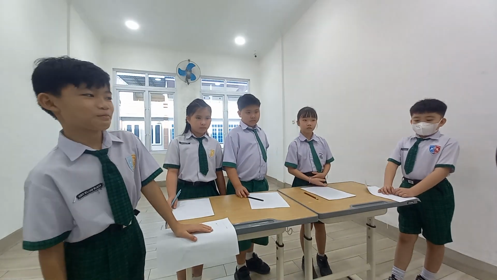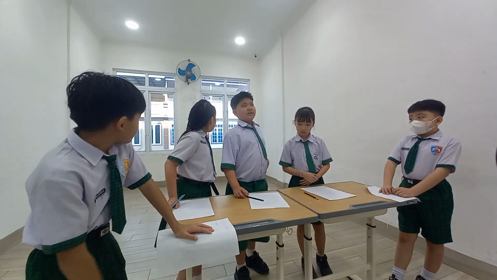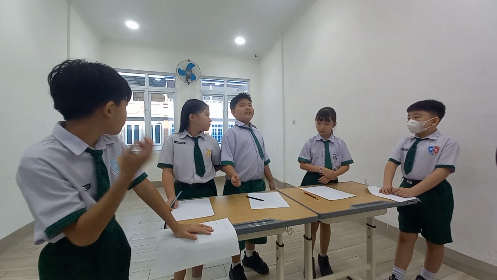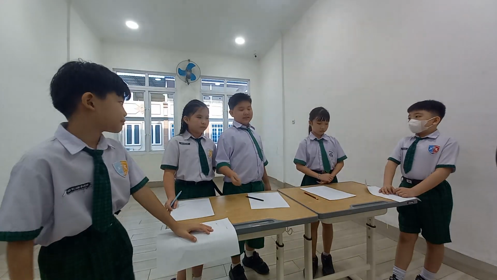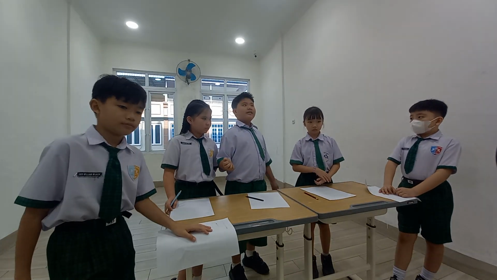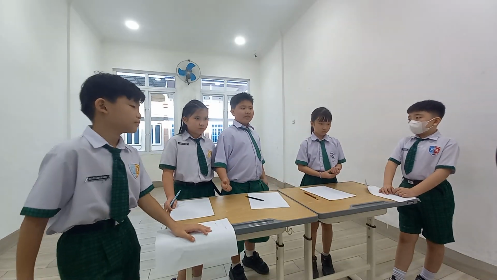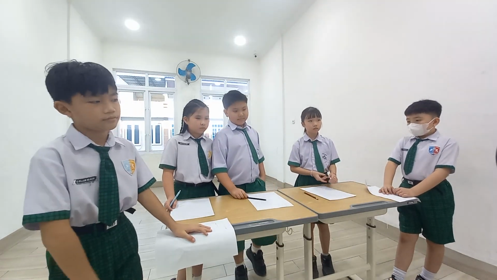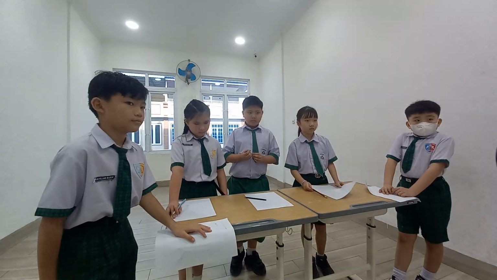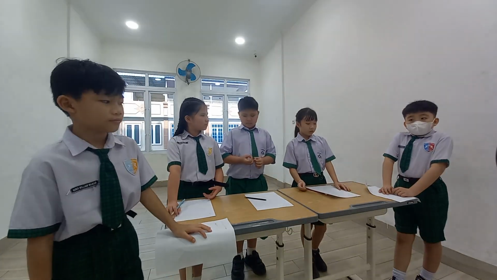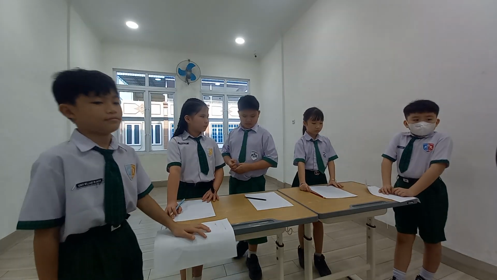Explain the difference between cube net and cuboid net. Cube net has square faces. Okay. Cuboid net has rectangle faces. What 2D shapes can you find on a triangular prism? Two triangles and three rectangles.